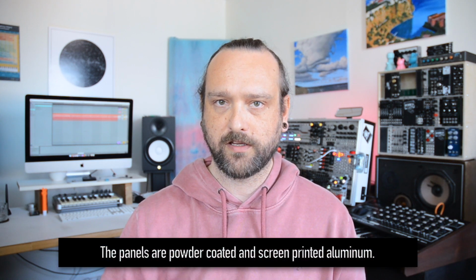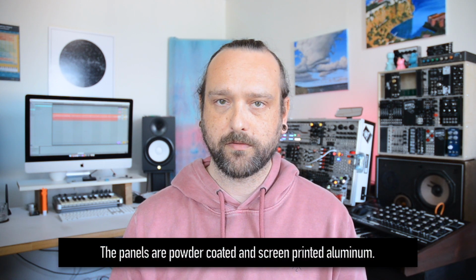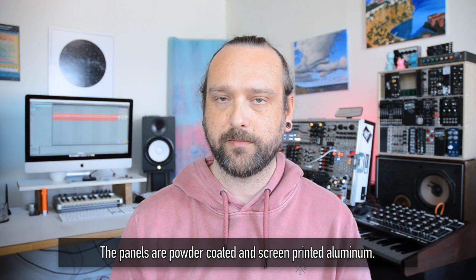I'm pretty sure I showed in the first video how I tried wiggling one of those knobs laterally, and they just didn't move an inch. I was moving my whole rack around. So these are really sturdy modules.